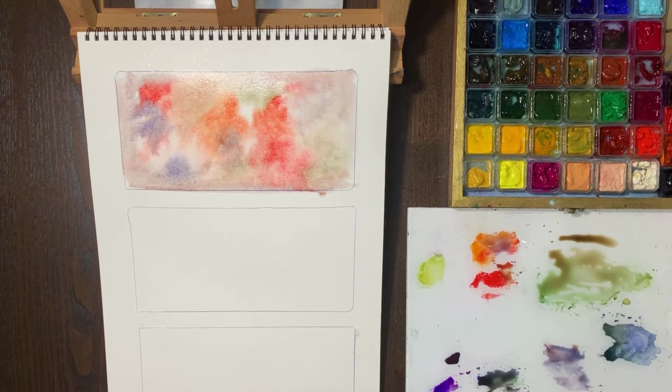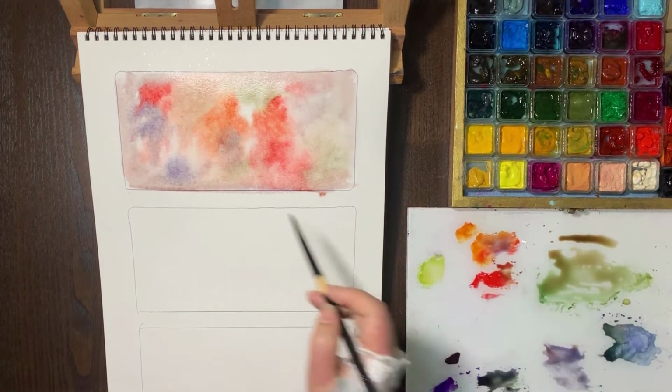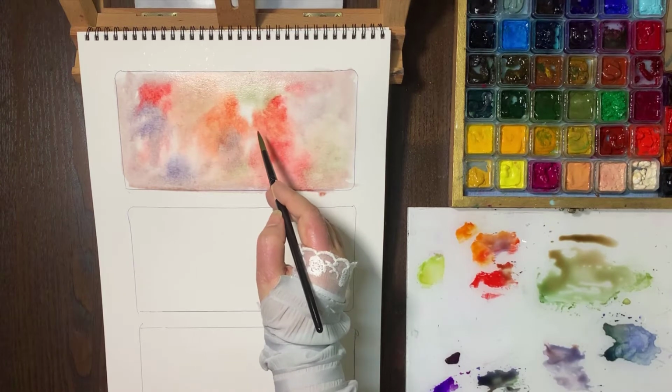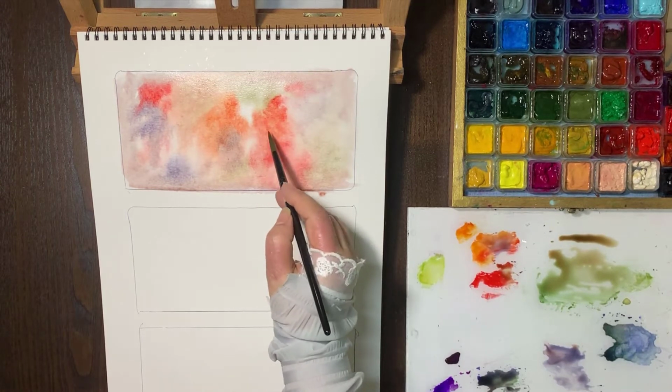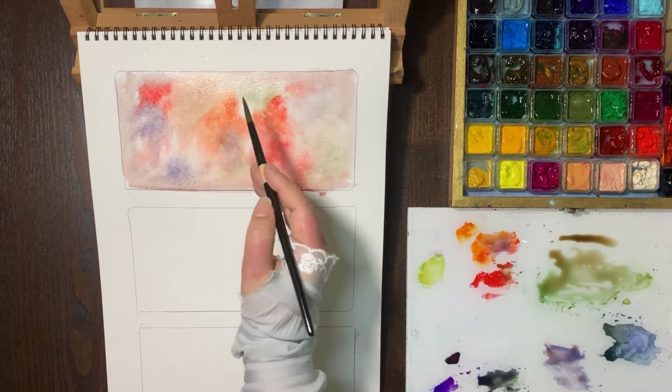Okay, now it's time to do some flowers. Again, I need to tell you, I don't focus on flowers, just background, but I need to work on flowers a little bit to show you how you can develop your background. Okay, look at this one for example.